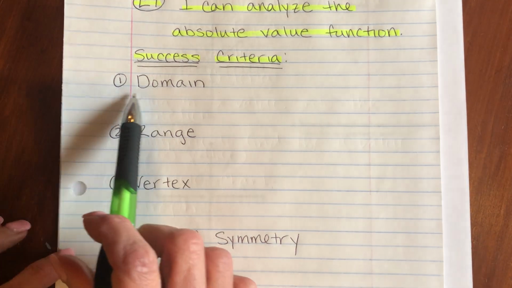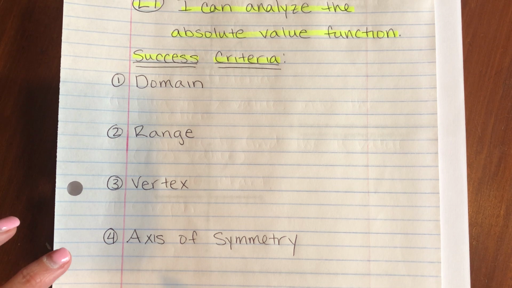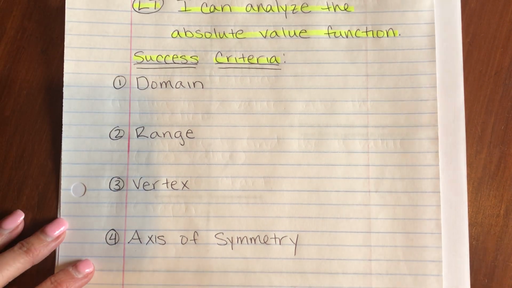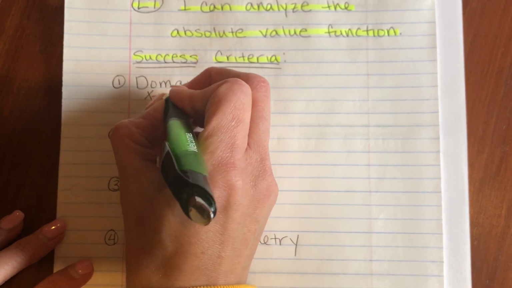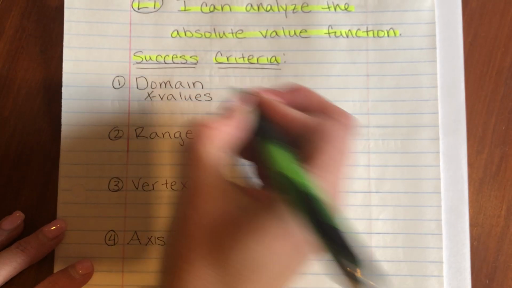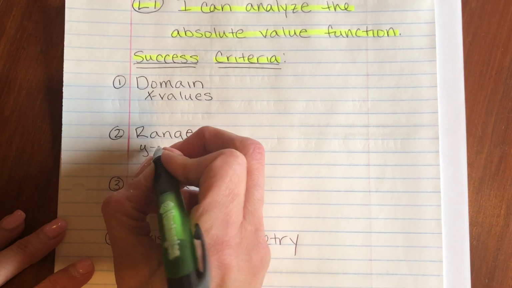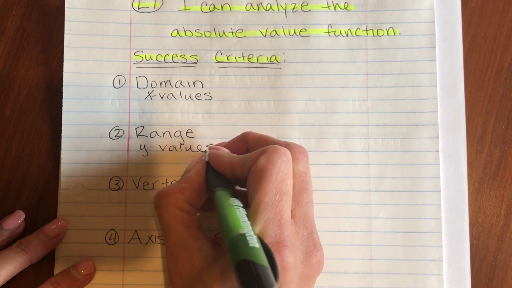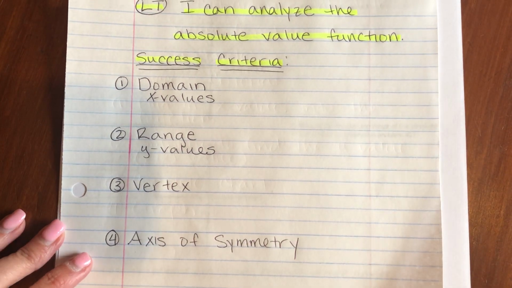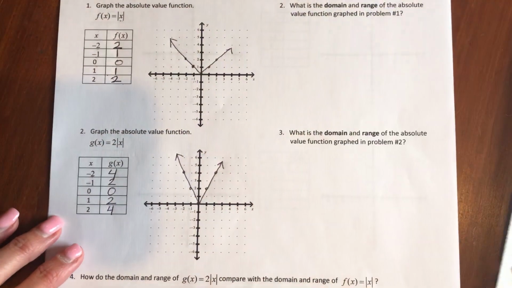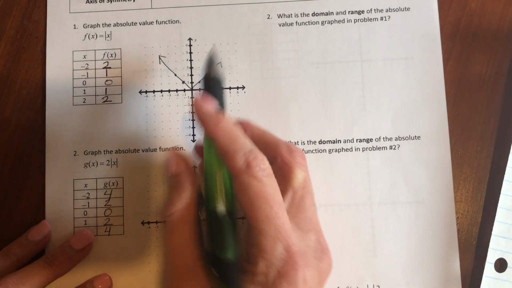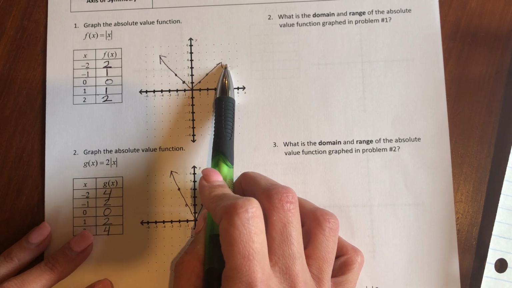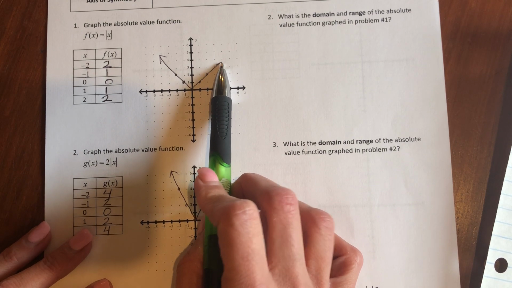So let's start with domain. Domain is the set of x values, the inputs. We've talked about that before. And then range, of course, is the y values, the outputs. Okay, so let's just look at that. When you're finding the domain, we're looking at the graph. The domain is all of the x values possible.